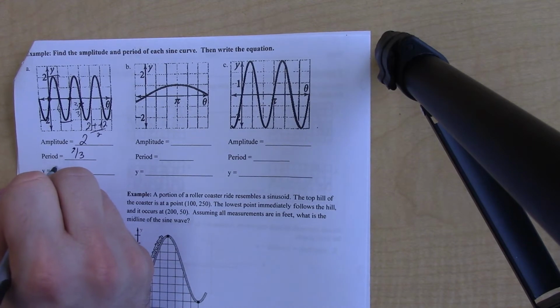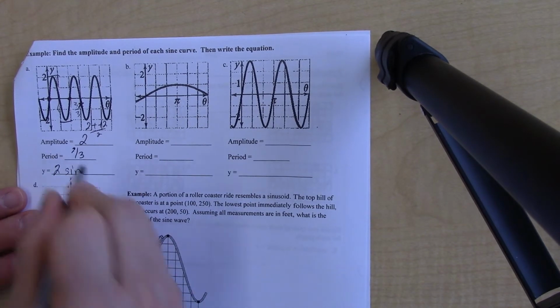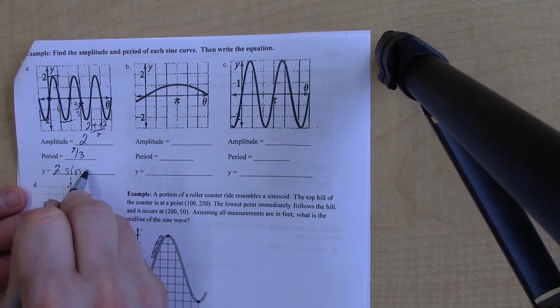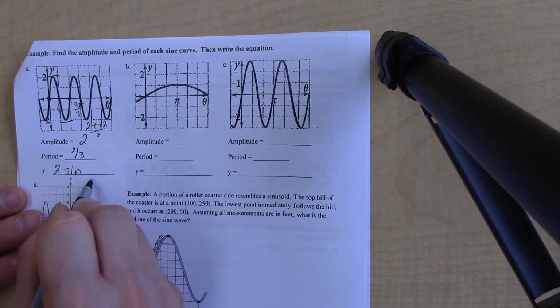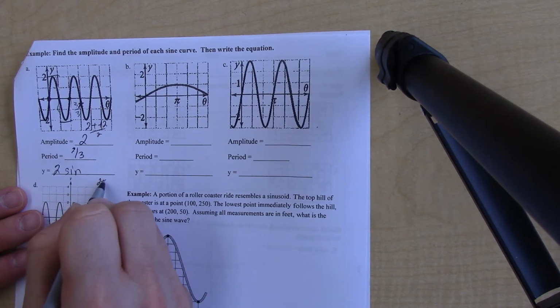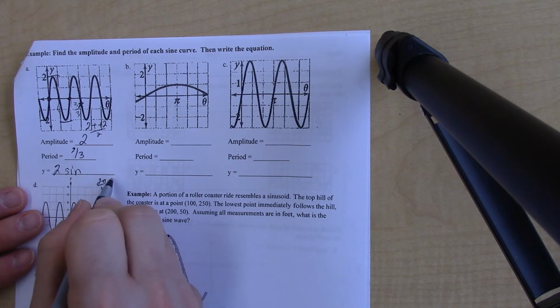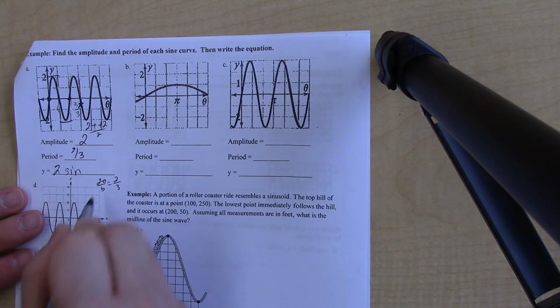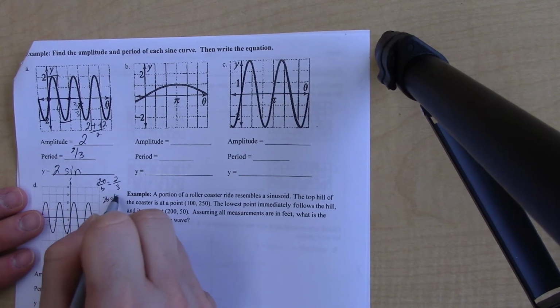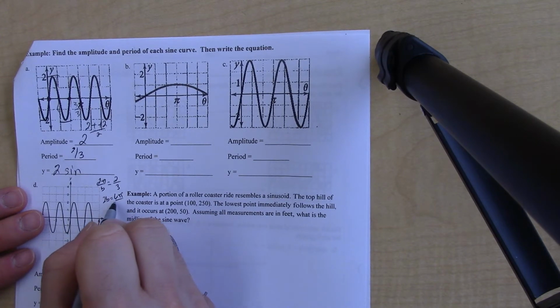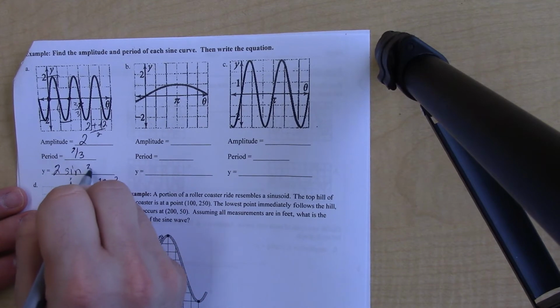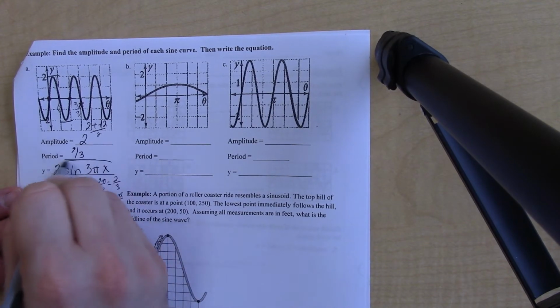But what I do know is it's 2 sine because my amplitude is 2. I need to figure out what my b is. Well, I can do that because I know that 2 pi over b is what the period is, 2 over 3. Cross multiply, 2b equals 6 pi, and divide both sides by 2 to solve for my b. I end up with 3 pi, and I just throw the x on the end like I did on the other page.